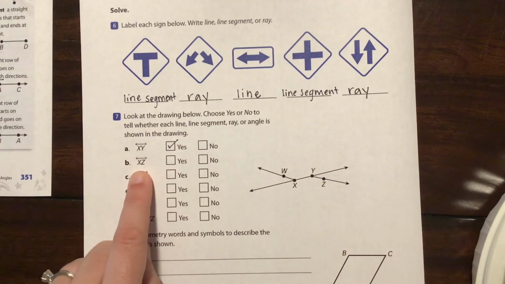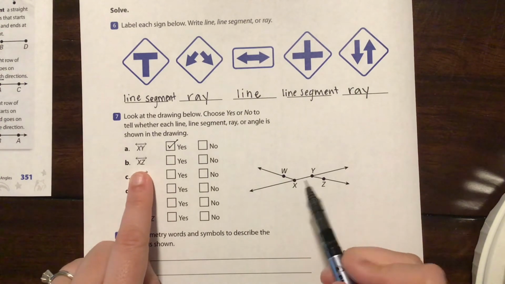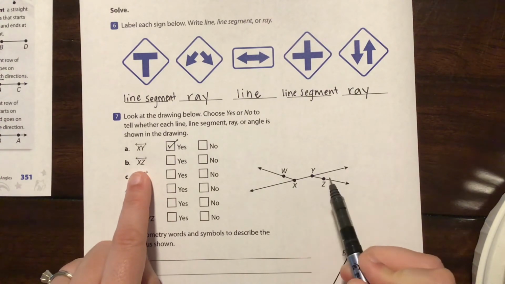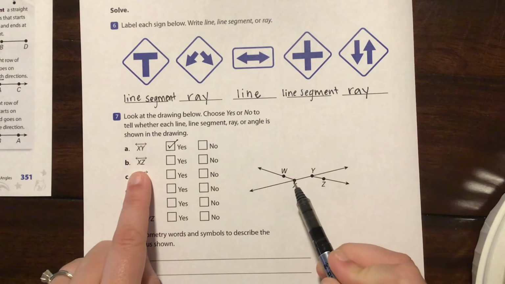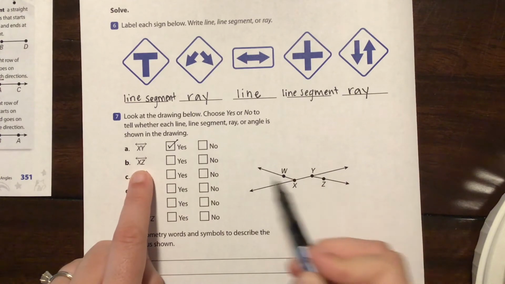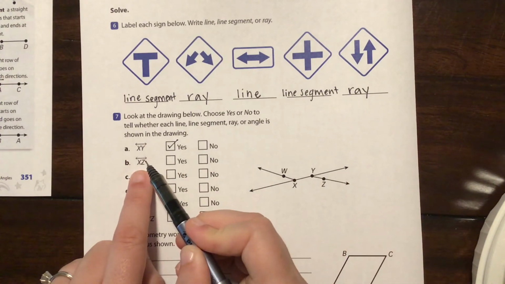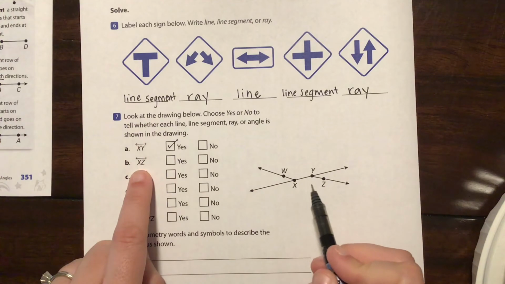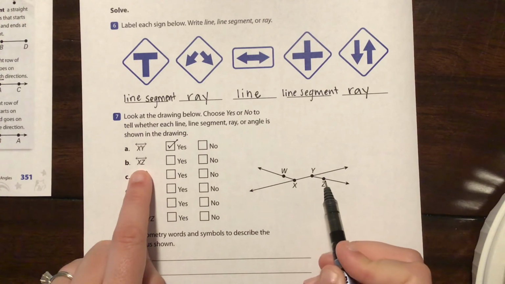B has X and Z. Here's point X, here's point Z. Those two aren't even on the same line or line segment. So this is saying that they are a line, but they are not, because they are not even at the same part or on the same line of this drawing. So that would be no.